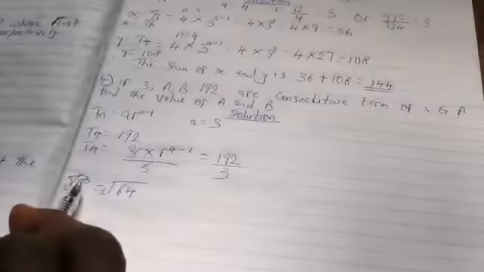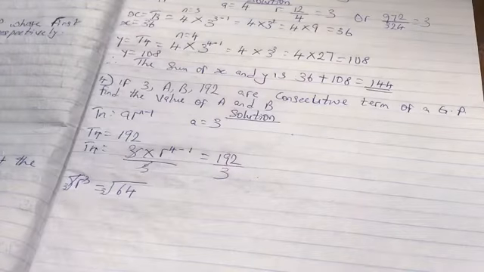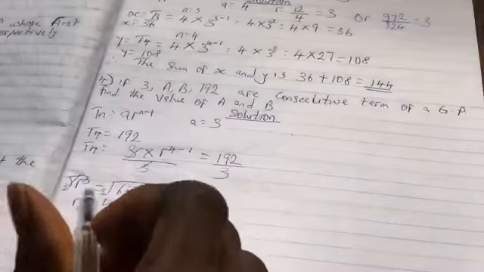The cube root will cancel the cube, and the cube root of 64 will give us 4. Therefore, our r is equal to 4.